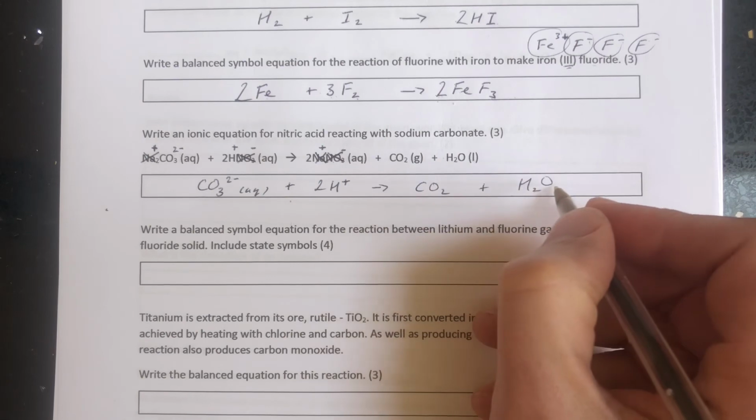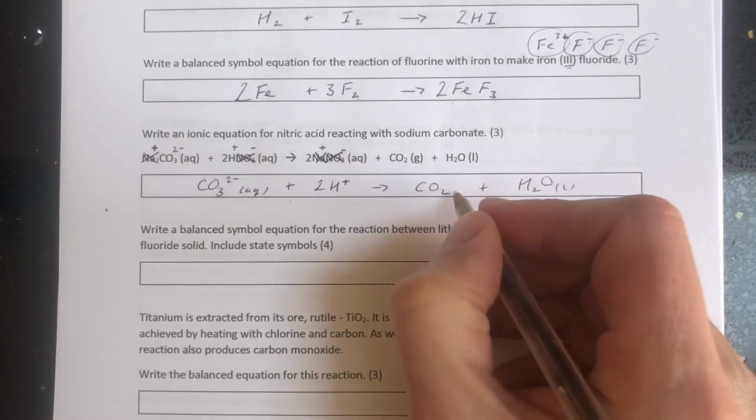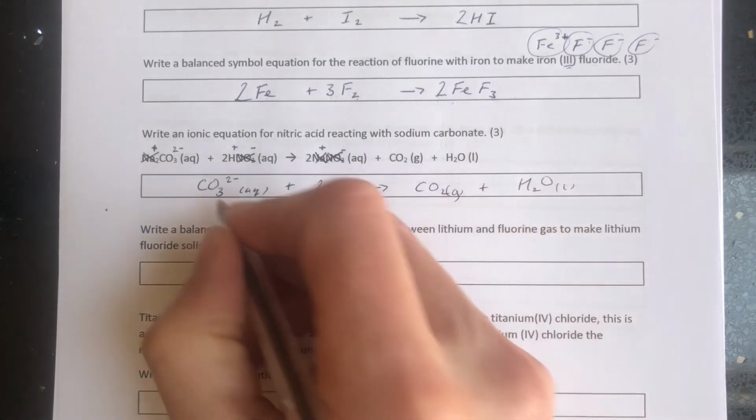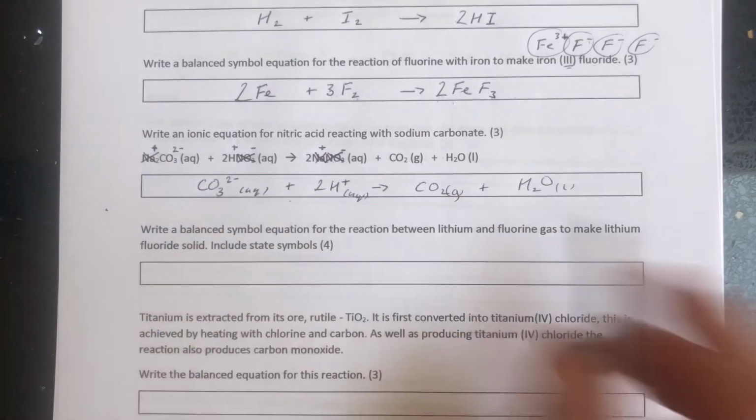Let's put some state symbols in just to finish it off. Liquid, gas, aqueous, and that's aqueous as well. Right, and there's our equation.